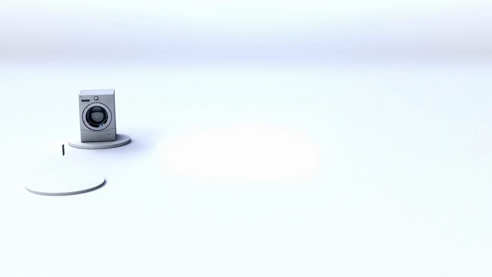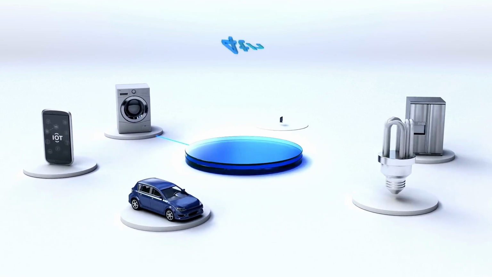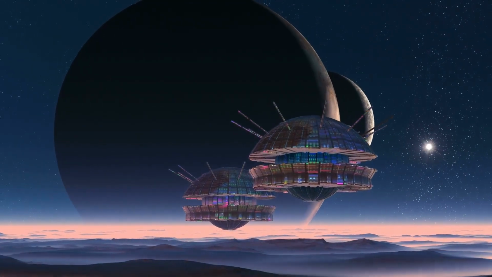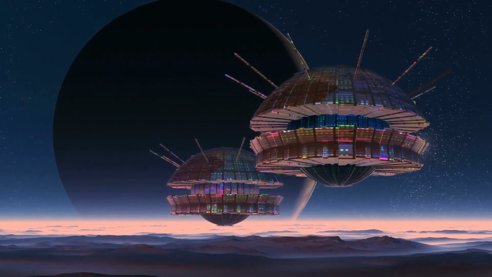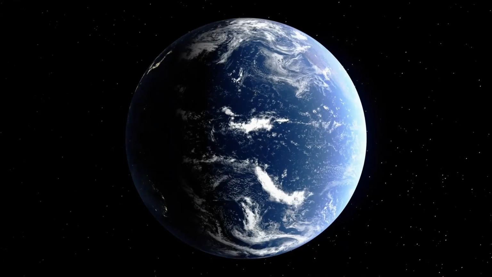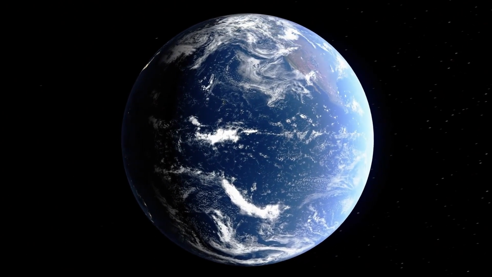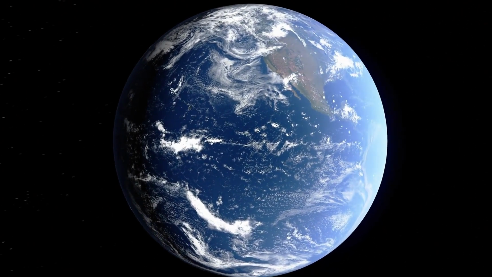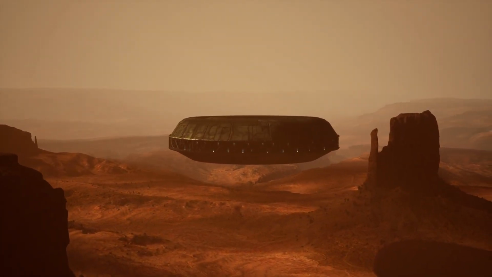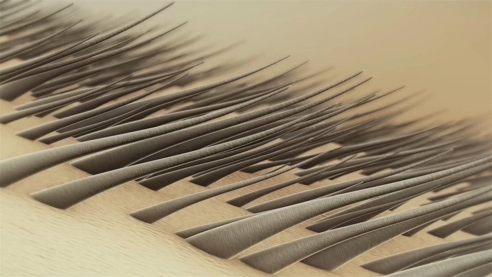So, what happens when we successfully convert energy into mass? In essence, it opens up a universe of possibilities. We could create new forms of matter, revolutionize energy production, and explore the deepest mysteries of the cosmos. The future of energy, physics, and even space exploration could hinge on our ability to harness the power of mass-energy equivalence, making it one of the most exciting frontiers in science.